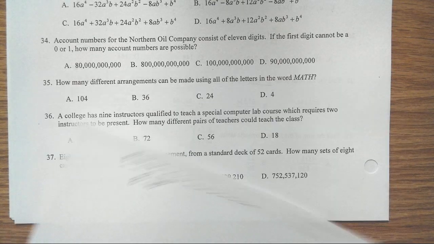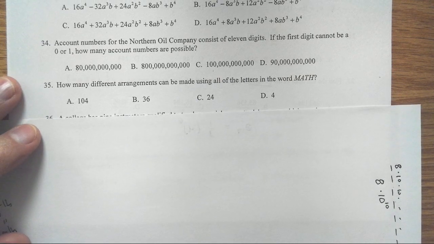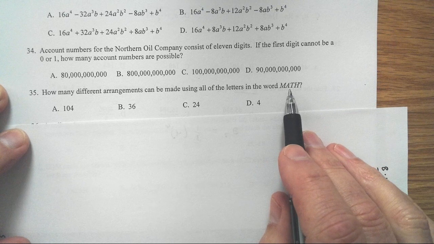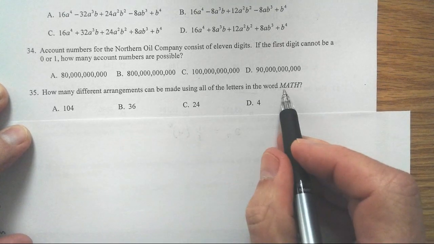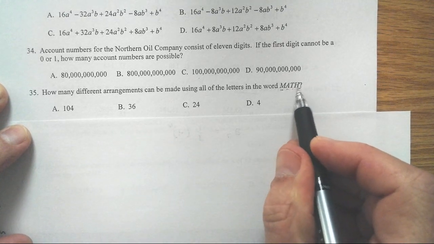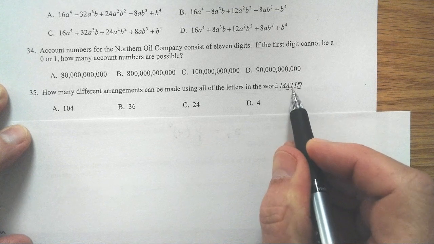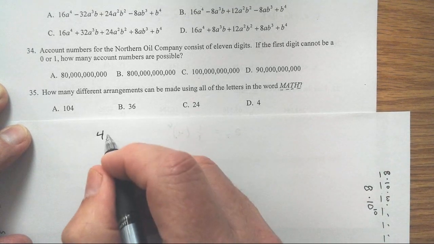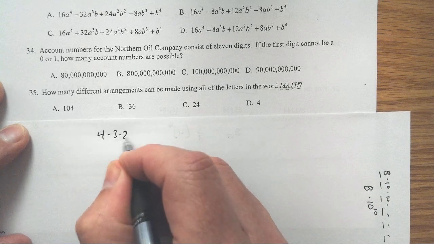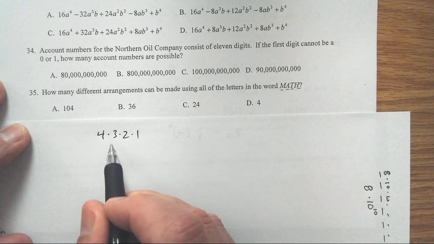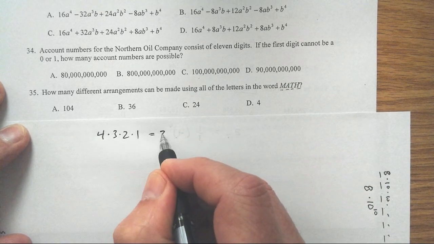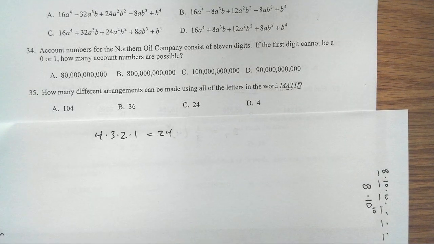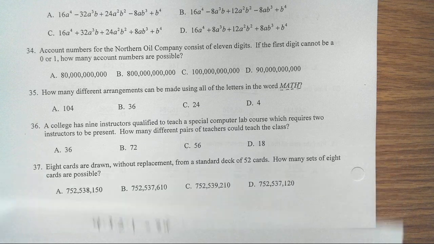34 is A. How many different arrangements can be made out of the letters of math? We could just grind this one out, and the nice thing here is there are no repeats. So we're just getting all the different permutations of the letters in math. How many choices for the first letter? 4, then 3, then 2, then 1. 12 times 2 times 1, 24. We'll look at distinguishable permutations a little bit later.